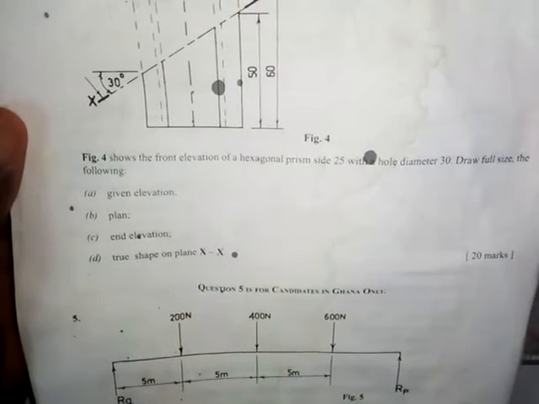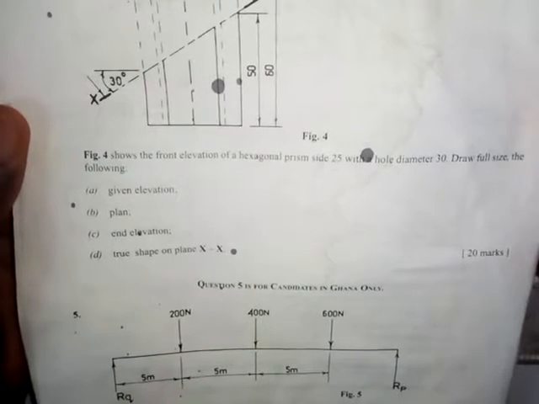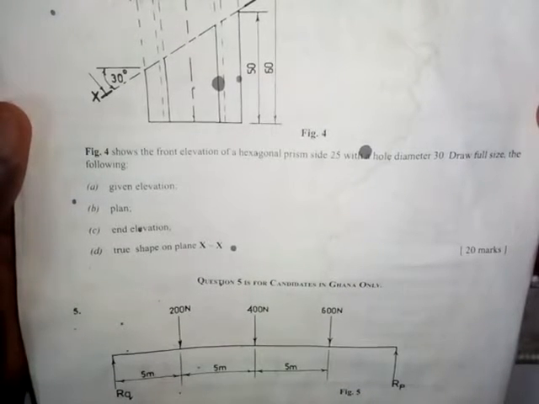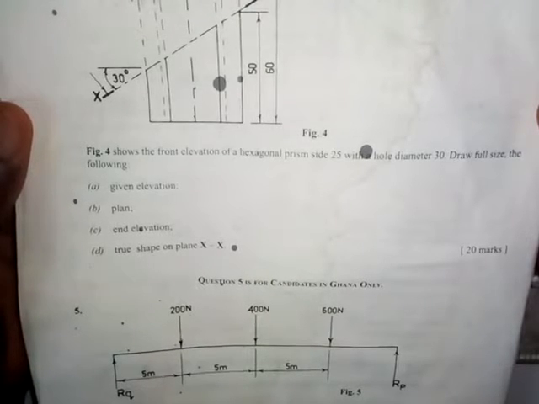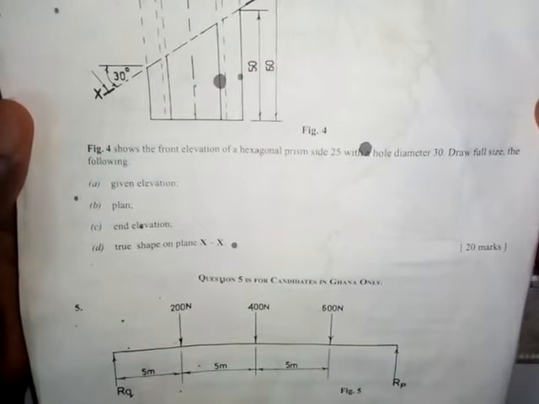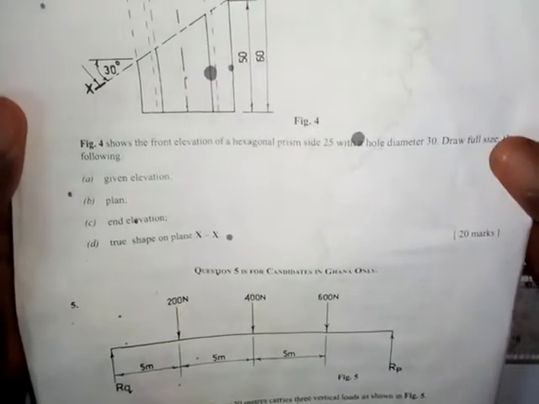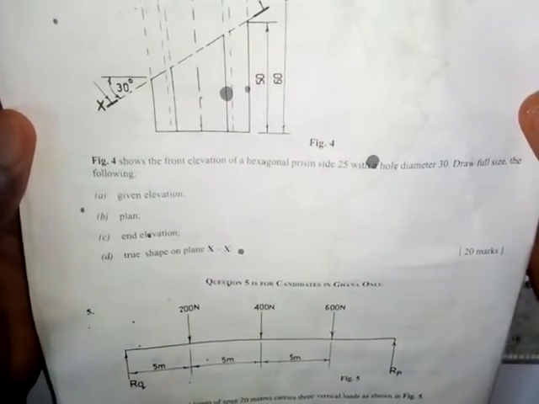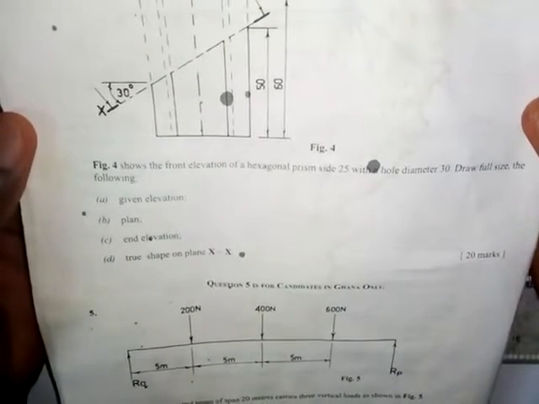Figure 4 shows the front elevation of a hexagonal prism, side 25 with a hole diameter 30. Draw full size the following. Question A, given elevation. Question B, plan. Question C, end elevation. And question D, true shape on the plane XX. So the question carries 20 marks as shown here. So if you are able to solve the whole of the problems, you have 20 marks.